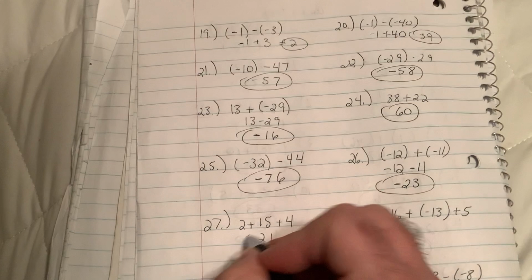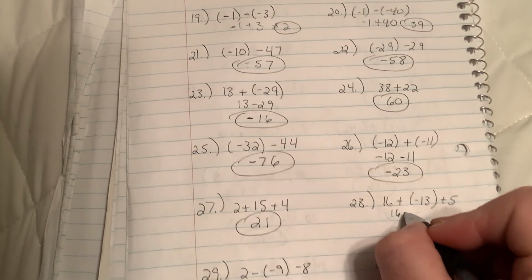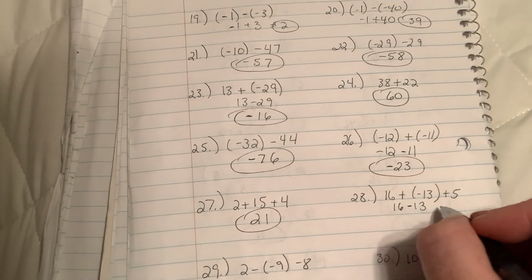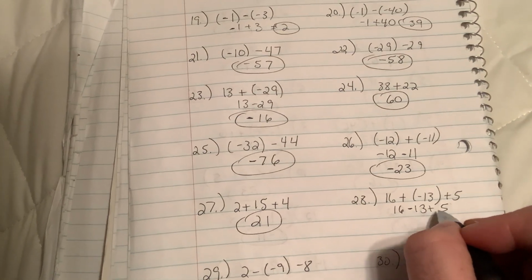This is 21. 17 plus 4 is 21. This one I'll do 16 minus 13, double sign, get rid of it. So 16 minus 13 is 3. 3 plus 5 is 8.